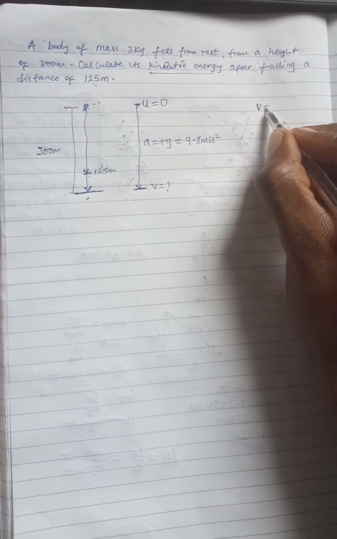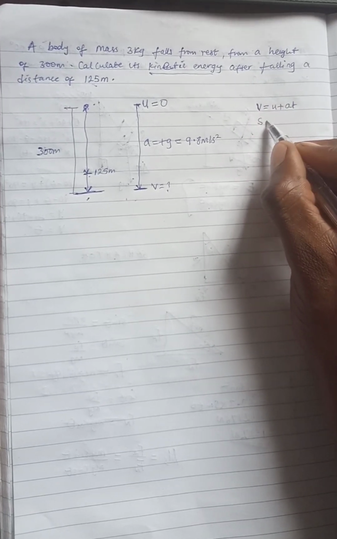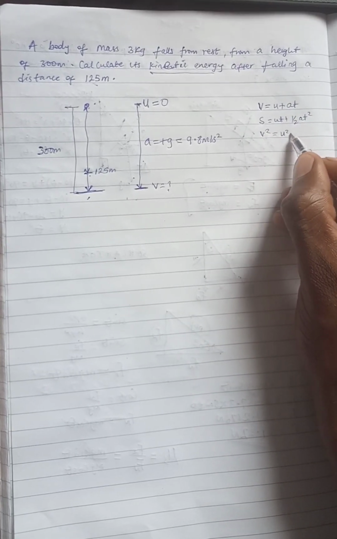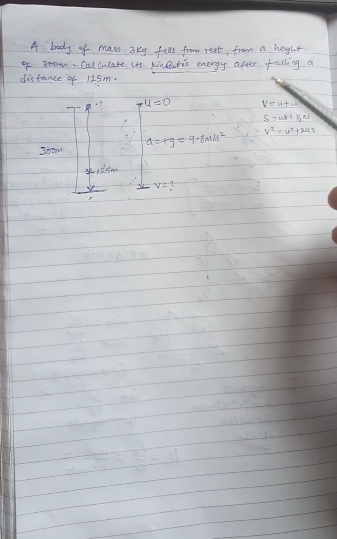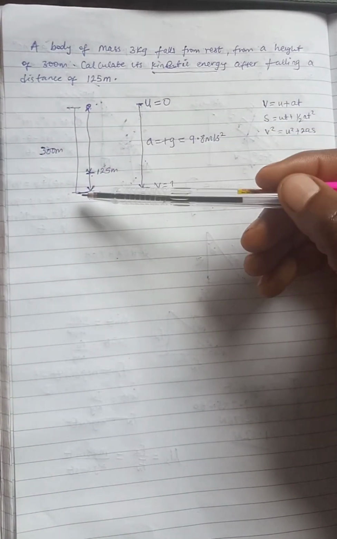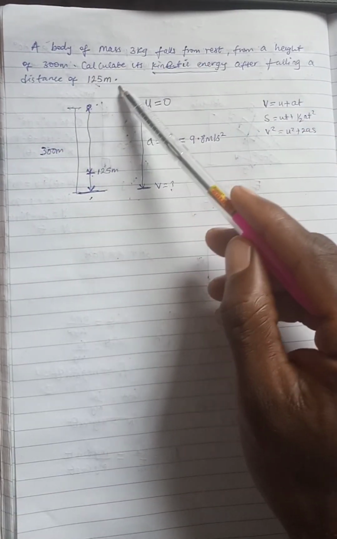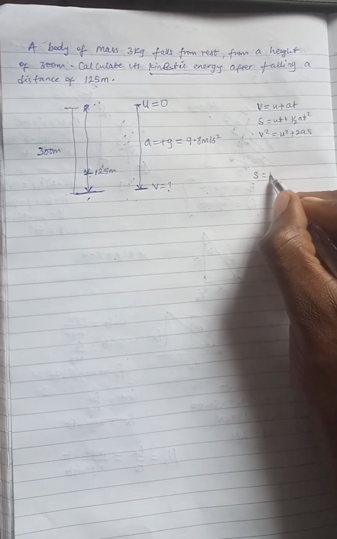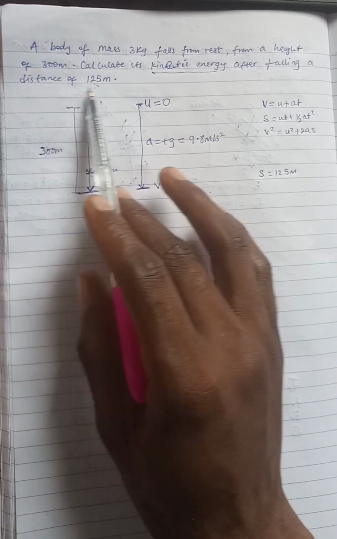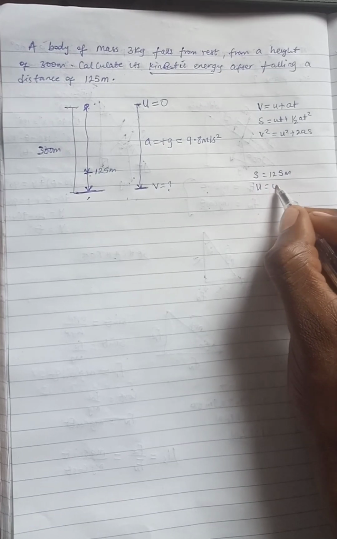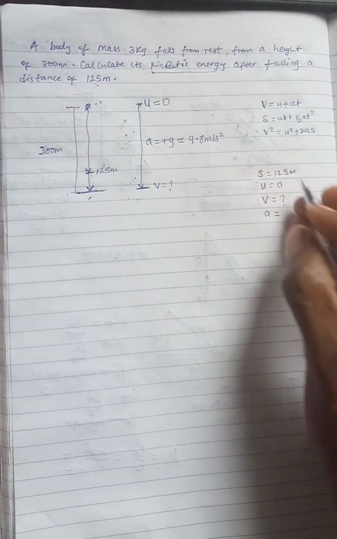So the first thing I have to do to make things easy: I know the first formula, v is equal to u plus at, and I know that s is equal to ut plus 1 over 2 at squared, and I know that v squared is equal to u squared plus 2ax. Now I have my distance. The distance from this to this is 300 meters, but they're asking when it has fallen a distance of 125 meters. So I take a distance x of 125 meters, because that's what they're asking. Again, I know that my initial velocity is 0, then my final velocity needs to be determined, and acceleration is already given to me.